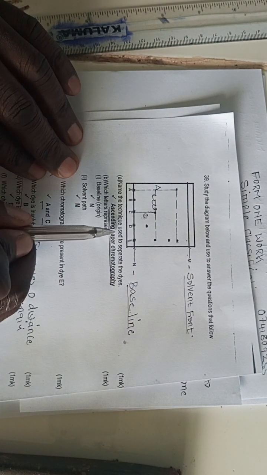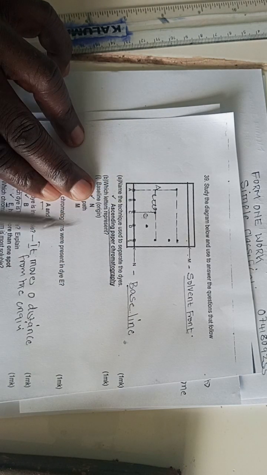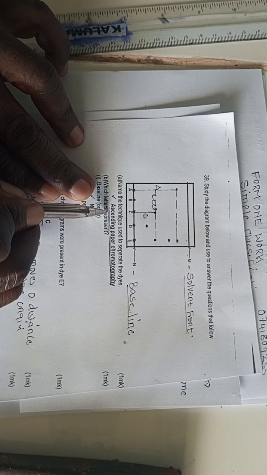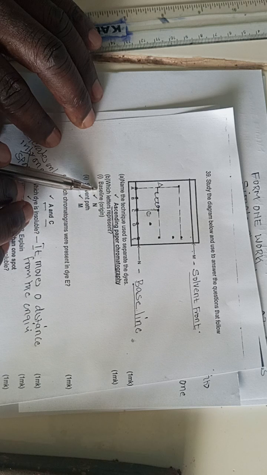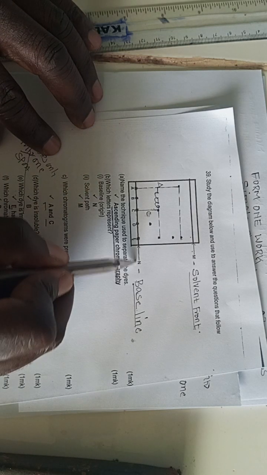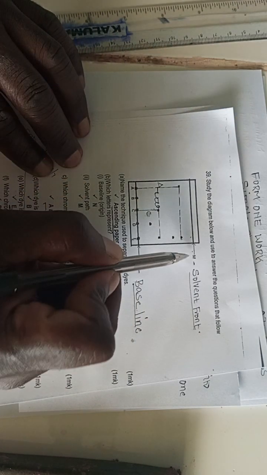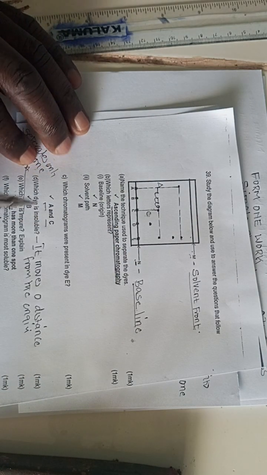Name the technique used to separate the dye. The technique used to separate the dye is called ascending paper chromatography. Very, very important to note. Which letter represents a baseline? The baseline is represented by letter N, which is the origin, and the solvent front, the farthest distance covered by the solvent, is represented by letter M.